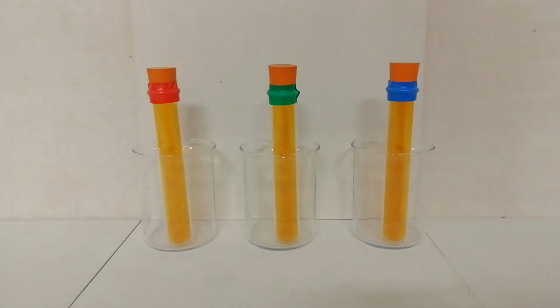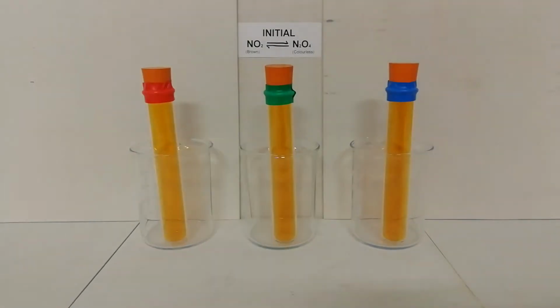So first things first, here's our equipment. 3 beakers, each with 3 test tubes in it, filled identically with a brown gas known as nitrogen dioxide, or more accurately, an equilibrium of nitrogen dioxide and its dimer, dinitrogen tetroxide. An important factor to note is that whilst nitrogen dioxide is brown, its dimer, dinitrogen tetroxide, is colourless. All these test tubes currently are at room temperature, but we're going to change that.